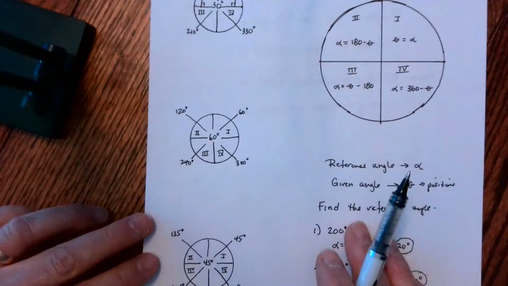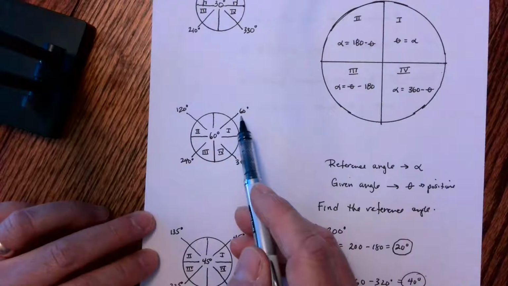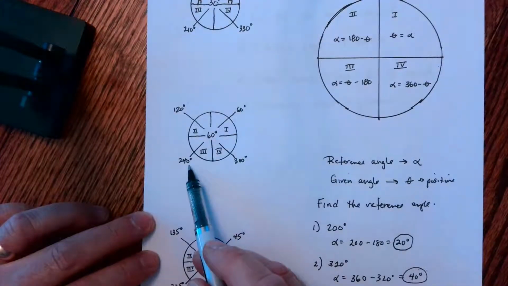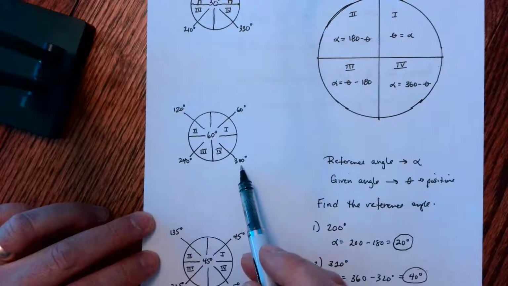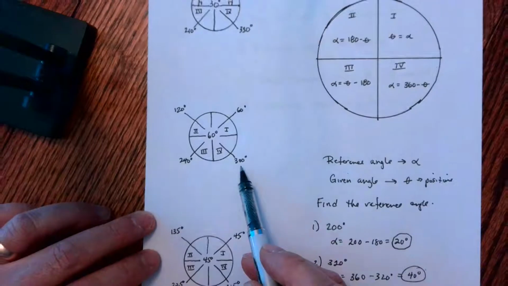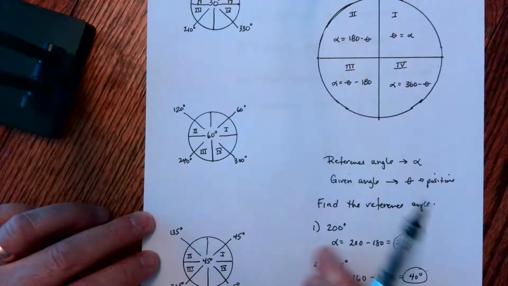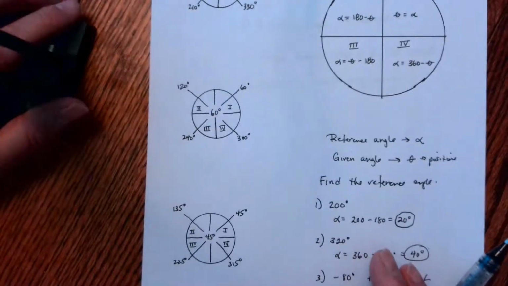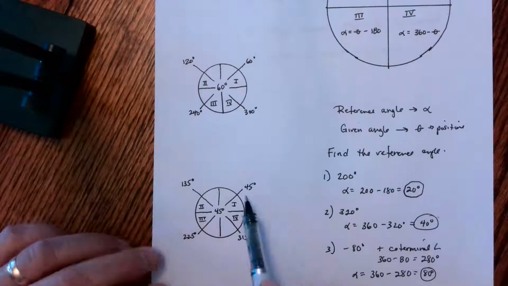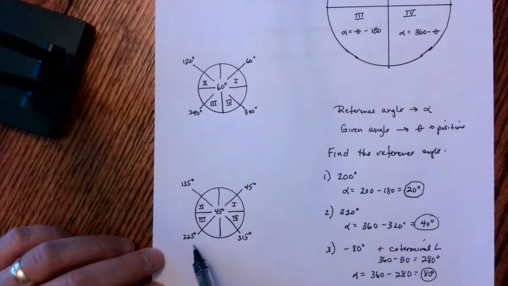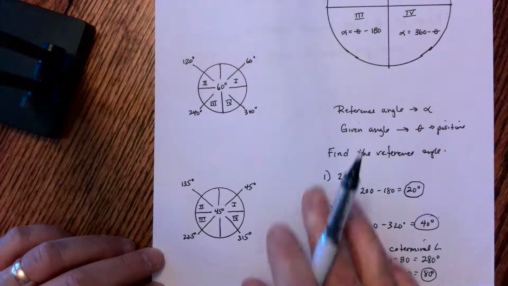For 60 degrees, those 4 special angles: quadrant 1 is 60, quadrant 2 is 120, quadrant 3 is 240, and quadrant 4 is 300. These are your special angles that correspond to a 60-degree triangle. And your 45-degree triangle, you have 45 in quadrant 1, 135 in quadrant 2, 225 in quadrant 3, and 315 in quadrant 4.